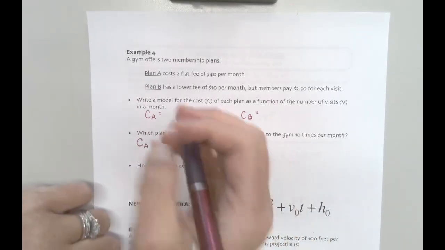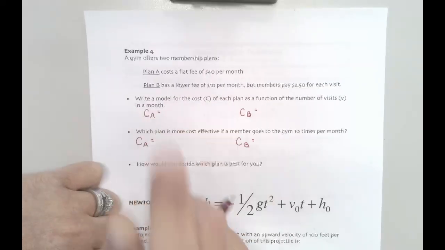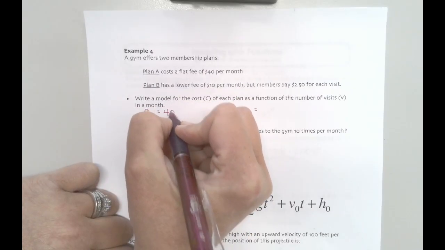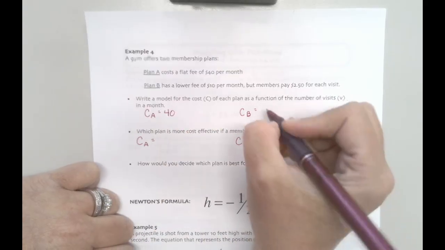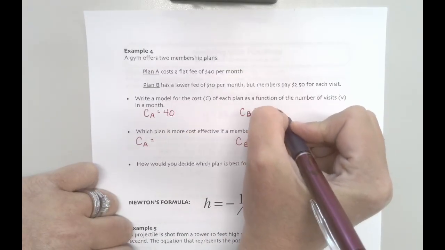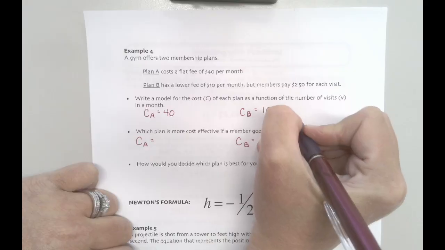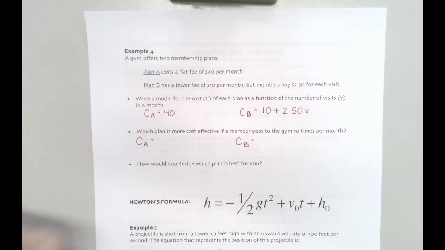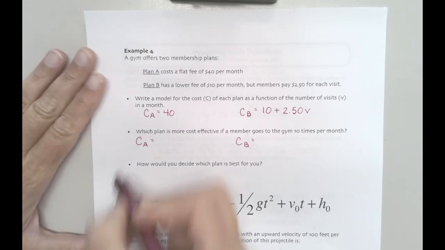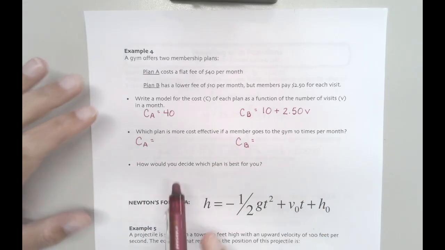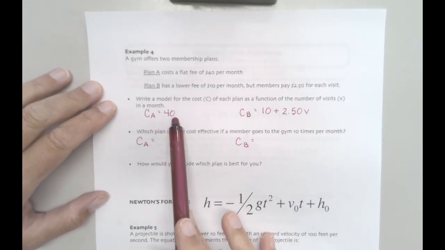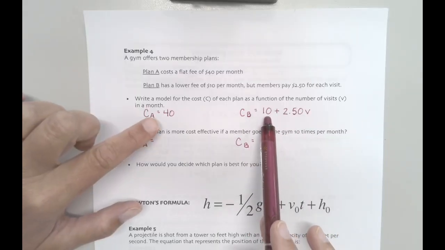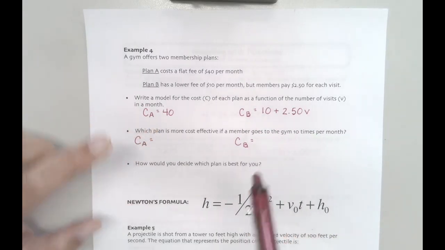So I'm going to say the cost of plan A in just 1 month is 40. And the cost of plan B is 10, but I also have to add $2.50 for every visit. The reason I did that with just 1 month is that if I were to put in the number of months, I'd have more than one variable going on here. And since I want to compare them, I can just look at 1 month at a time.